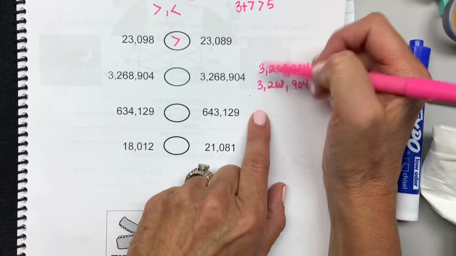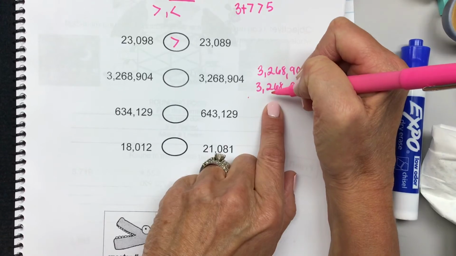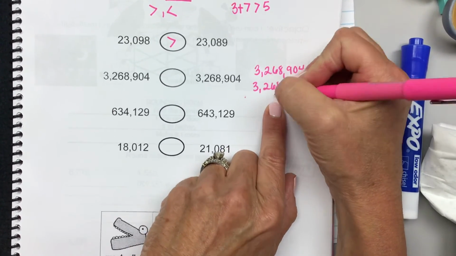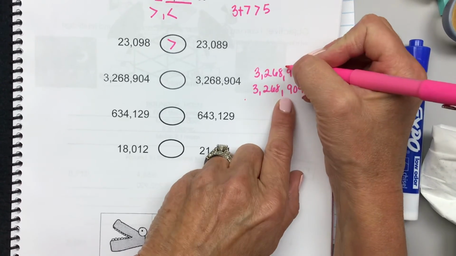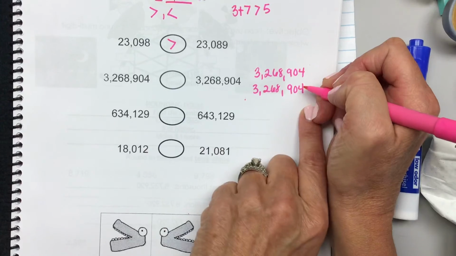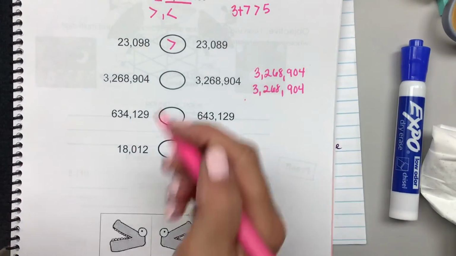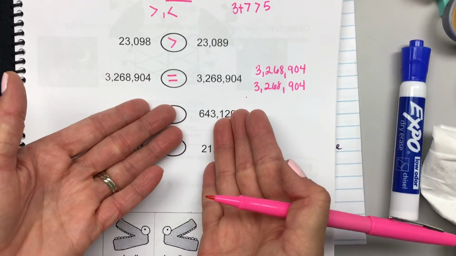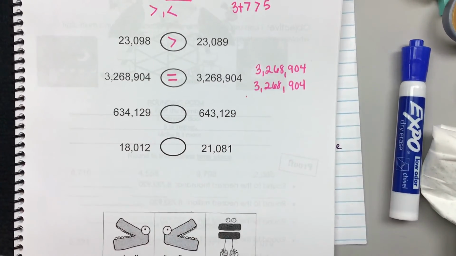So they have a 3 in the millions place, a 2 in the hundred thousands place, a 6 in the 10,000s place, an 8 in the thousands place, a 9 in the hundreds place, a 0 in the tens place, and a 4 in the ones place. They're equal, so this is an equality. Okay, look at the next one.